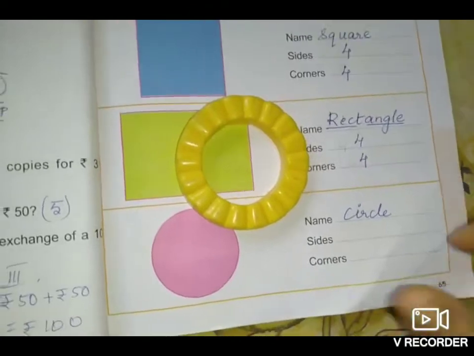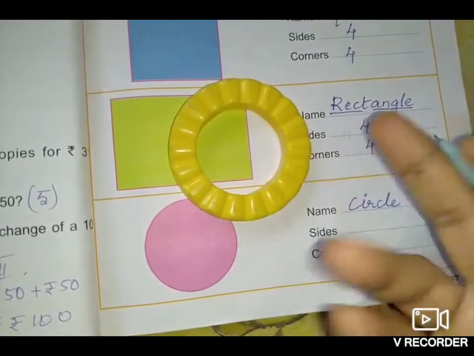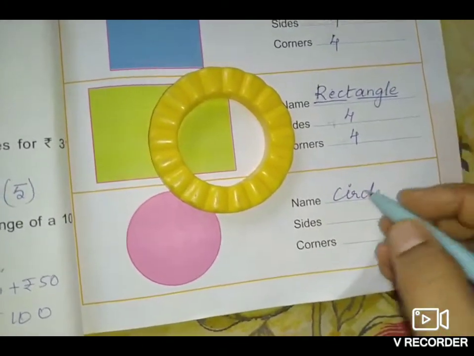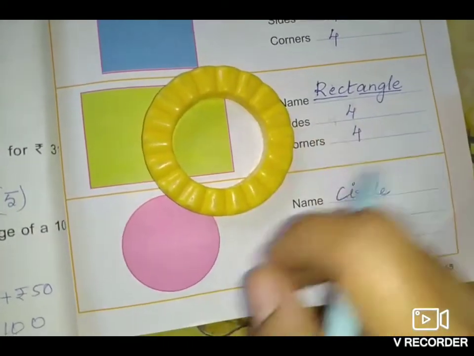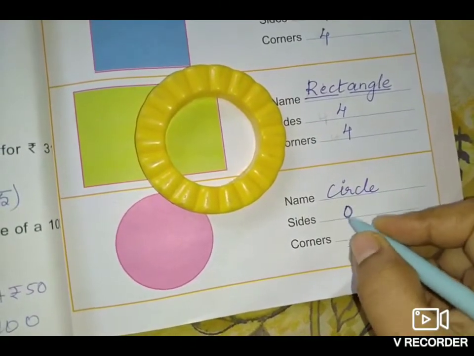C-I-R-C-L-E. Circle. How many sides are there? There are no sharp edges. That is sides. There are no line segments. Only a curved face. So 0 sides.